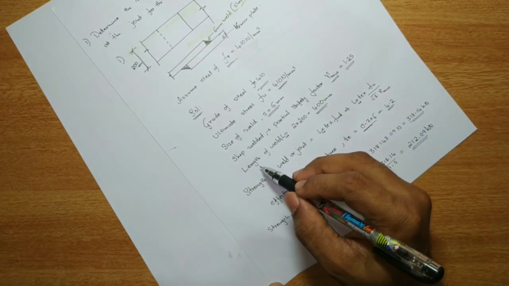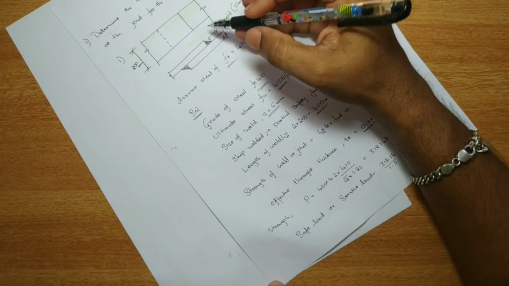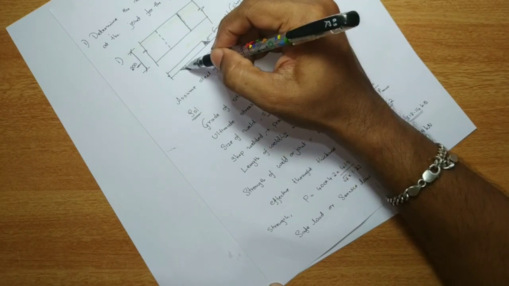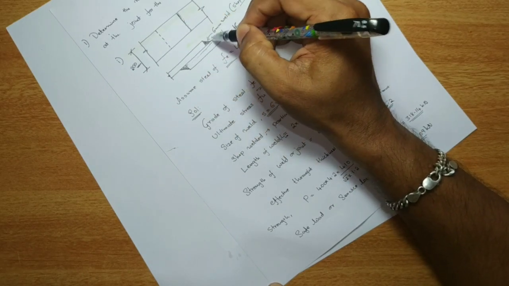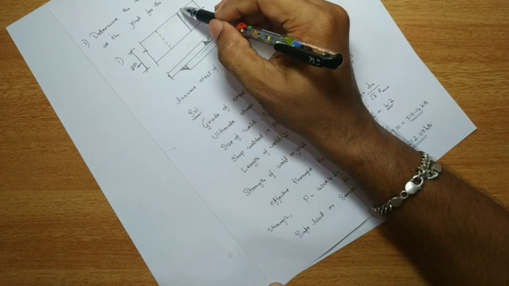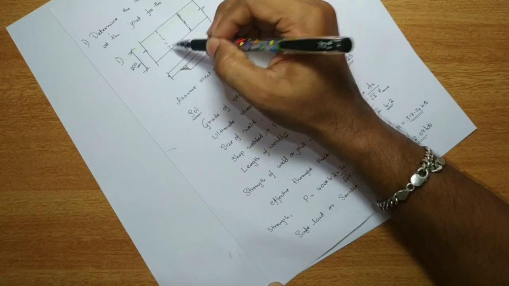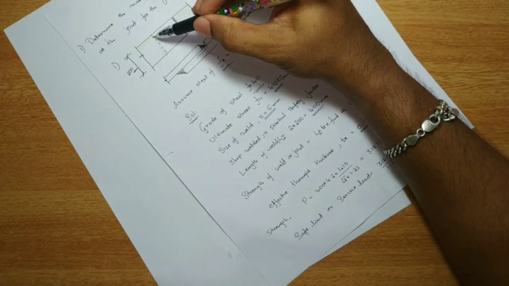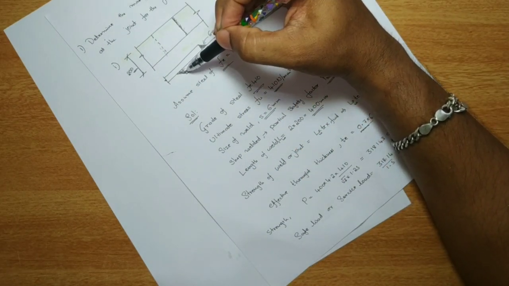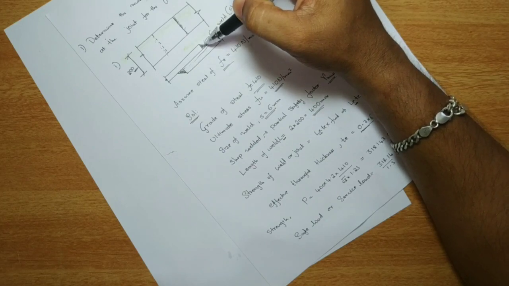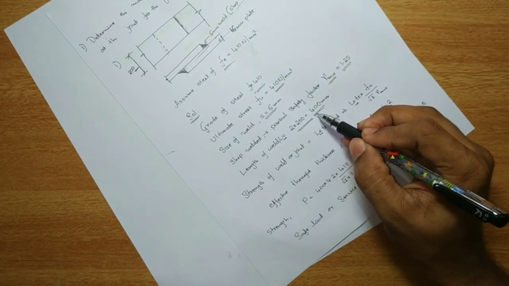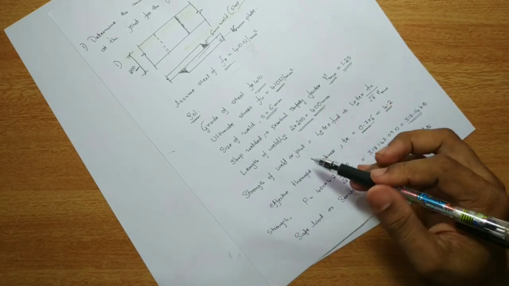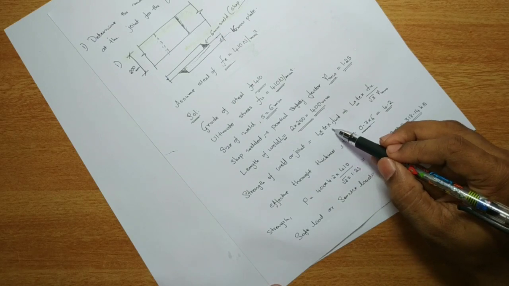Therefore, the length of weld. They have mentioned only the weld here, not at this position. It is not mentioned, so there is no need of considering it. Only the weld is here. The width of the plate is 200 mm, so this is 200 mm, and at the lower part it will also be 200 mm. So the total length of weld will be 2 into 200, that is 400 mm.